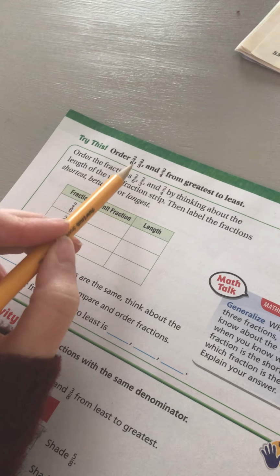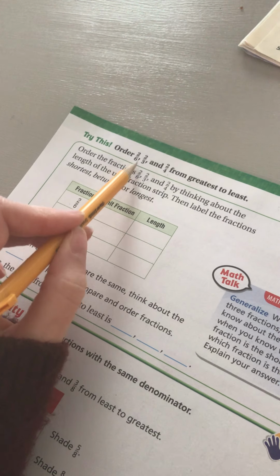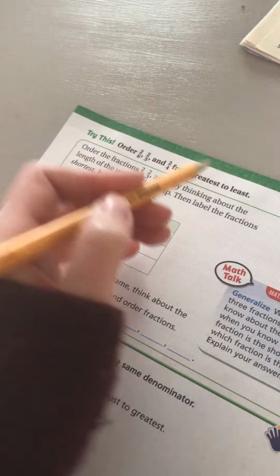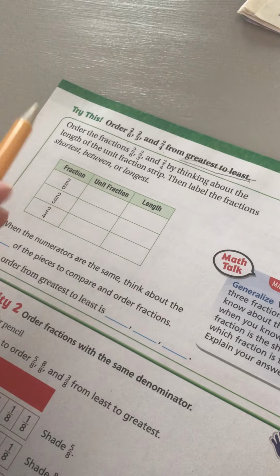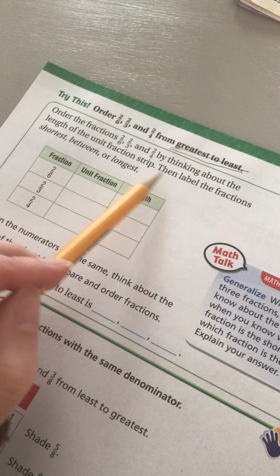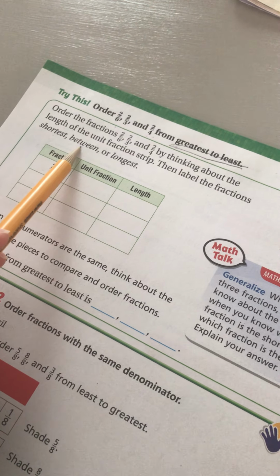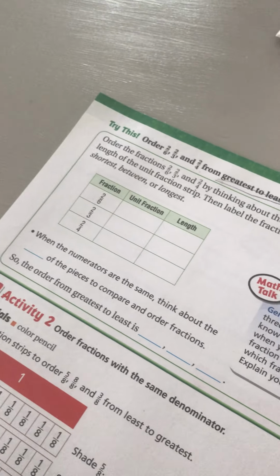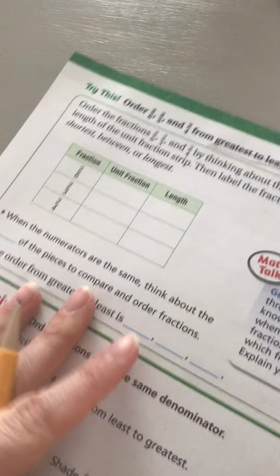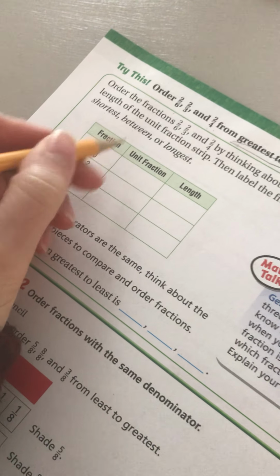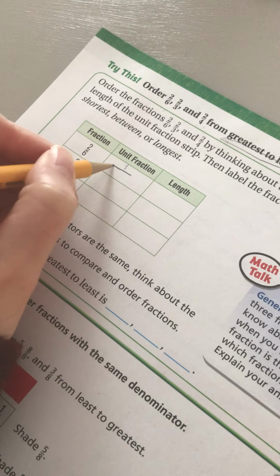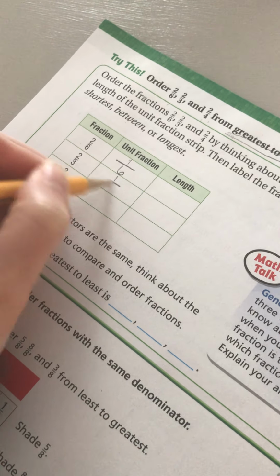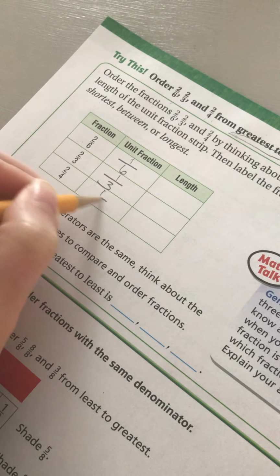So we're going to be ordering these 3 fractions, 2/6, 2/3, and 2/4 from greatest to least, so biggest to smallest. Then we're going to label the fraction shortest, in between, and longest, just like we did on that other page. So here are our fractions. Now unit fractions, remember all the way back to, I believe it was lesson 8.1, is just one piece of that fraction. So that would be 1/6, 1/3, and 1/4.